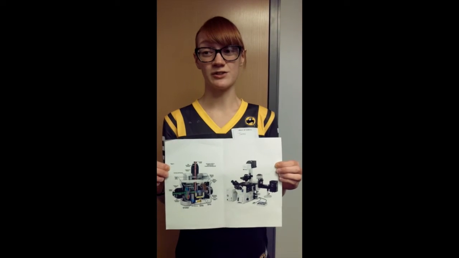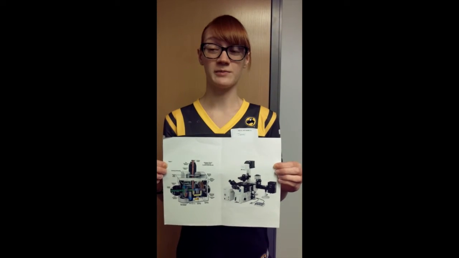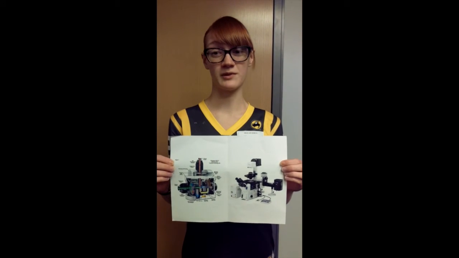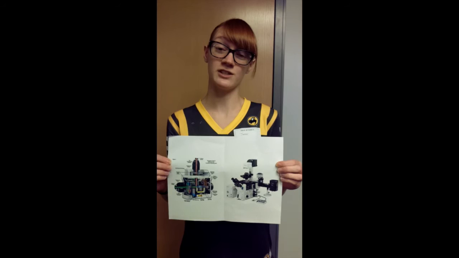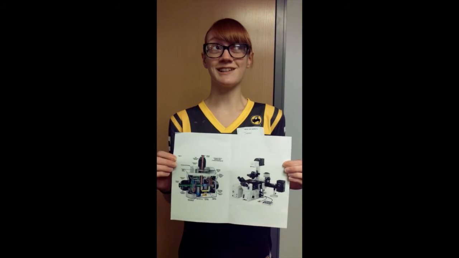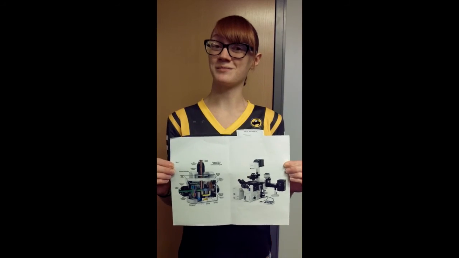It's mainly used in dermatology. They'll use a confocal microscope to examine your skin, hair, nails, veins, mucous membranes, and body tissue to see what they need to treat you for. And the best part about confocal microscopes, they use lasers to help you see the image. Pretty cool, right?